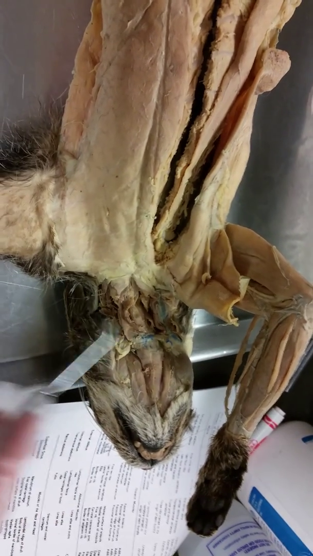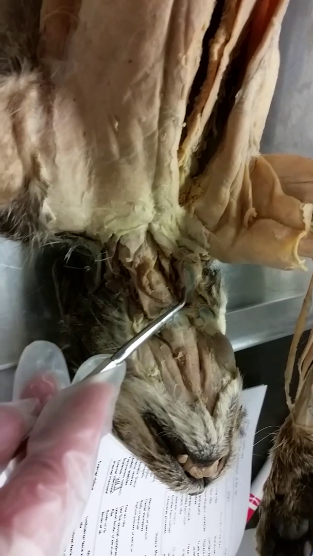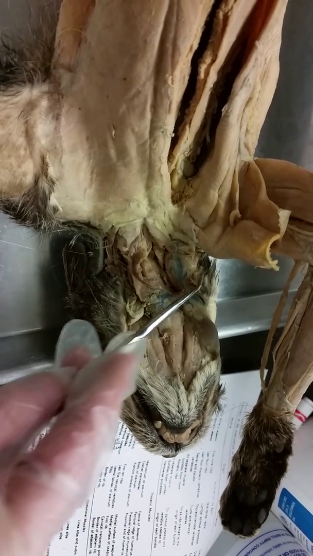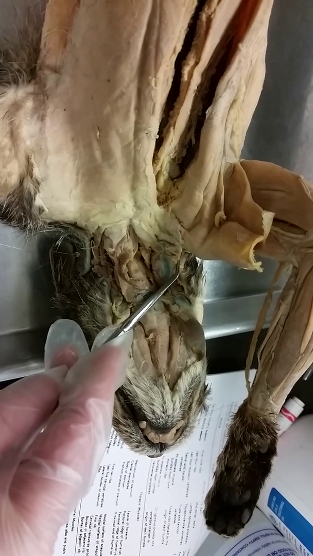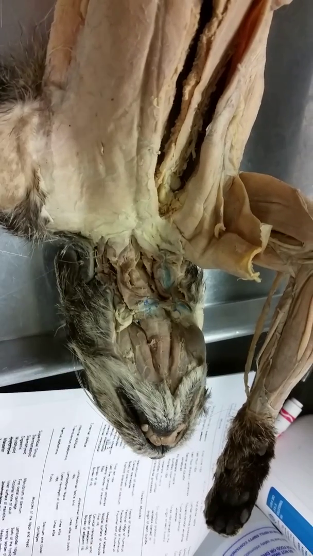Then on the V-shaped muscle on the neck, you see the jugular vein. Medial to the jugular vein is the sternomastoid. Lateral to that, more on the side of the neck, is the cleidomastoid. Those are all on the midterm.